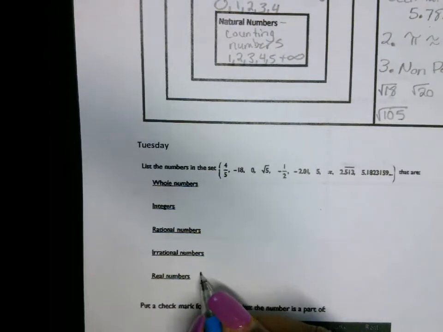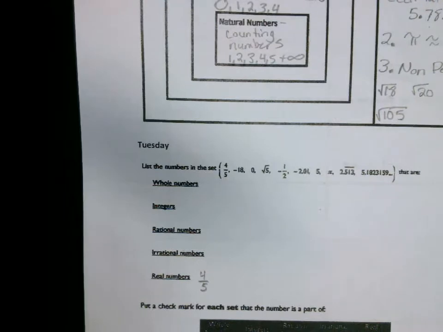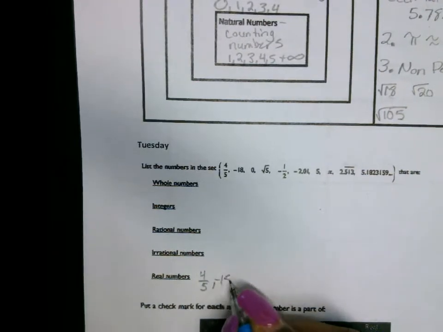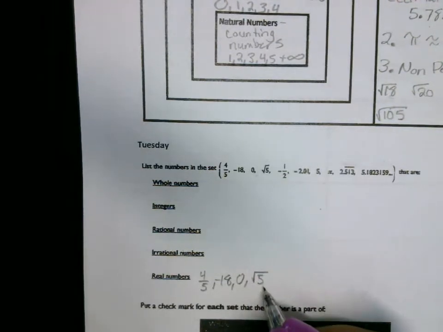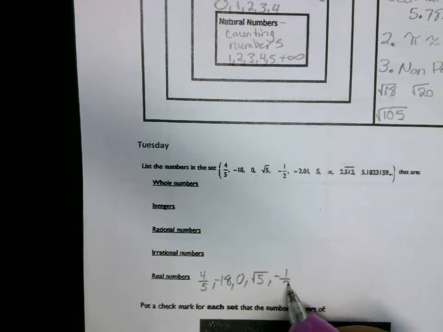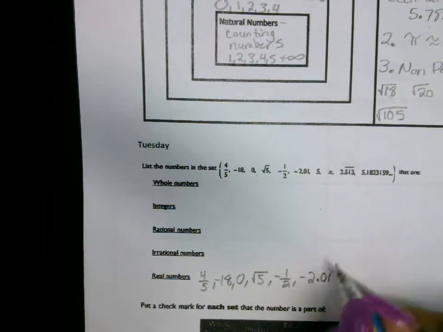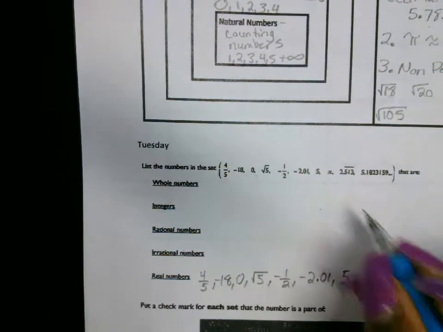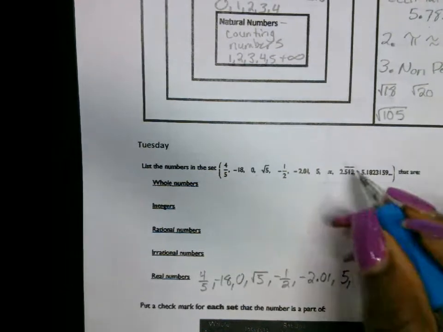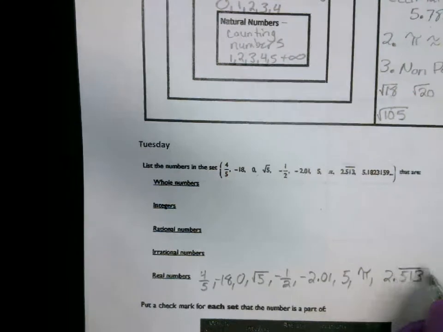So that's going to be 4/5, a real number. -18 is a real number. 0 is a real number. The square root of 5 is a real number. Negative fraction, real number. A negative decimal is a real number. A whole number or an integer of 5, real number. Pi is a real number. The repeated decimal is a real number.